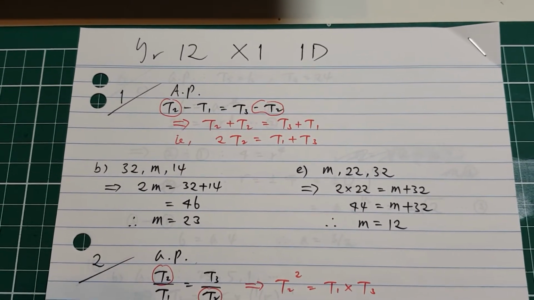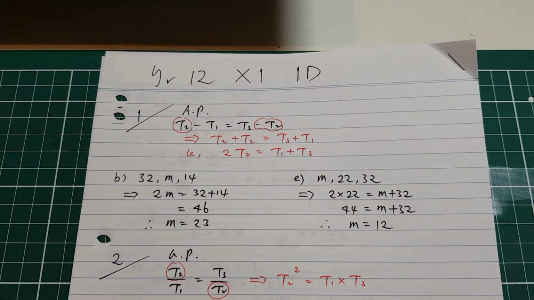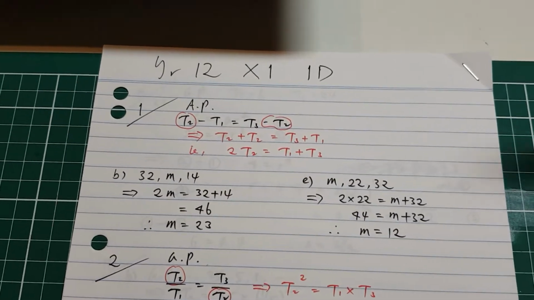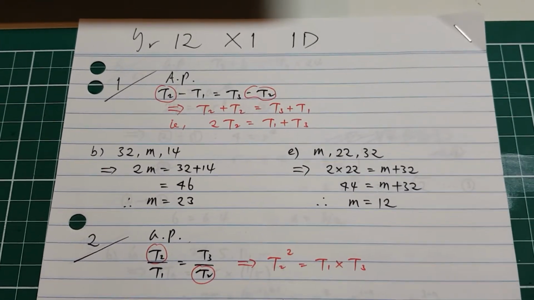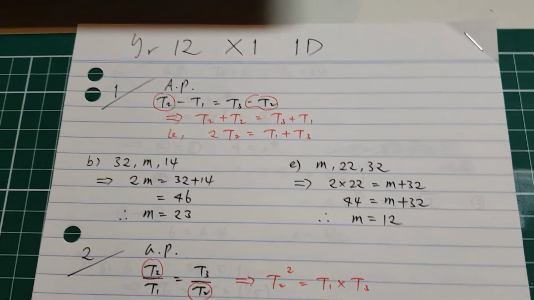So again, as before, I've selected a few of the questions from 1D so that you can appreciate the content that's involved. Before you watch, as usual, make sure you've done your reading of the theory and the examples of the section first. Okay.